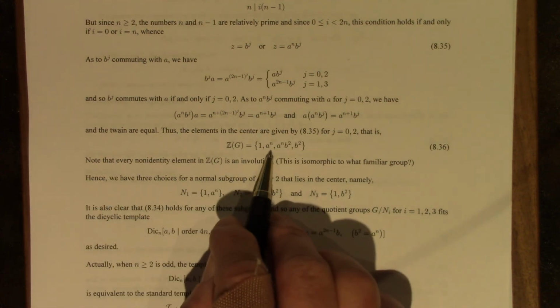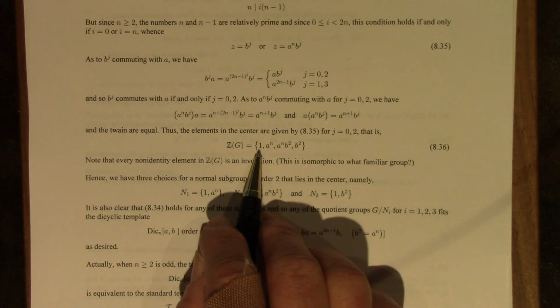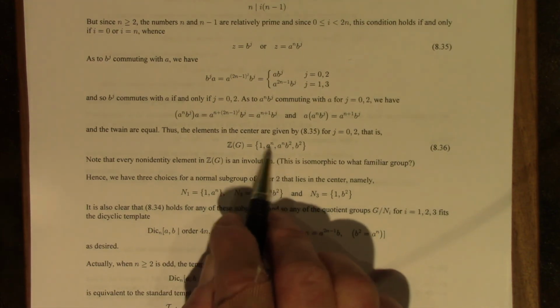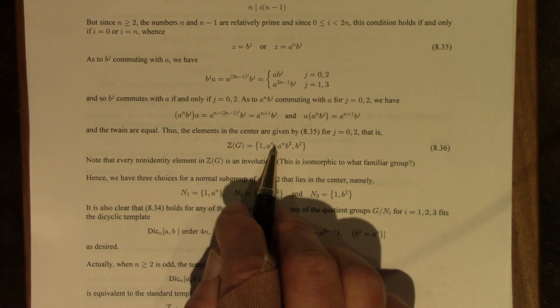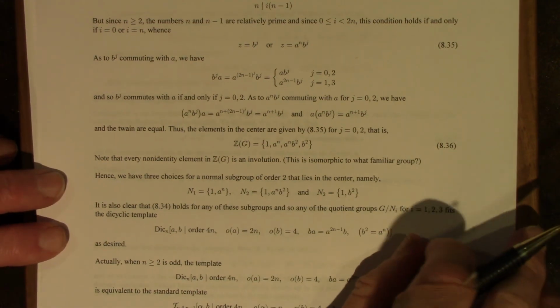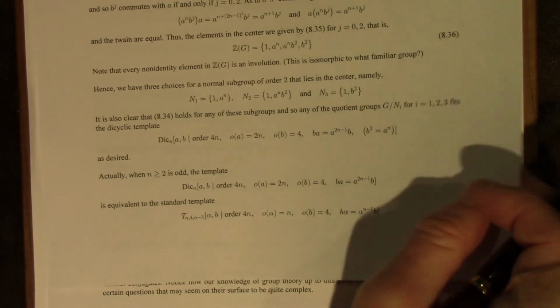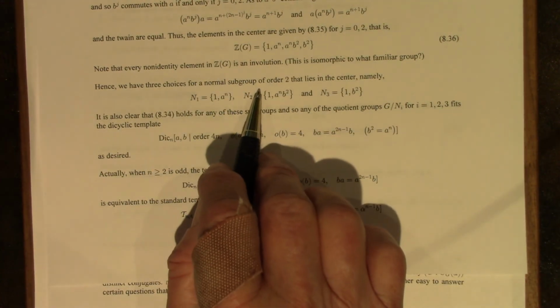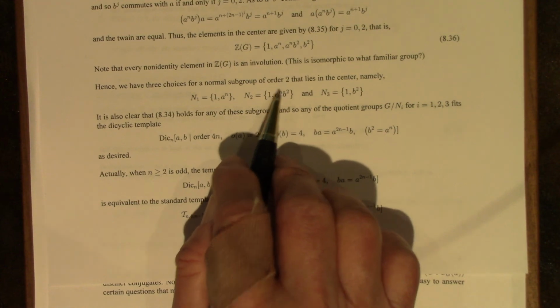Notice that every element in the center that's not equal to the identity actually is an involution, and so this is a familiar group of order 4. This leaves us with 3 choices for a normal subgroup of order 2 that lies in the center.